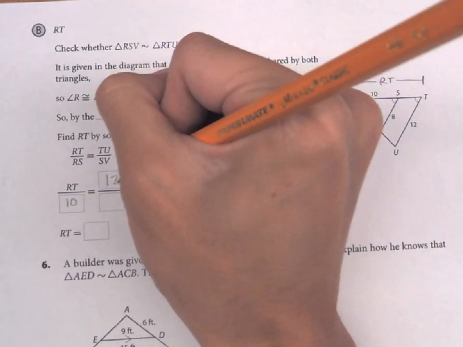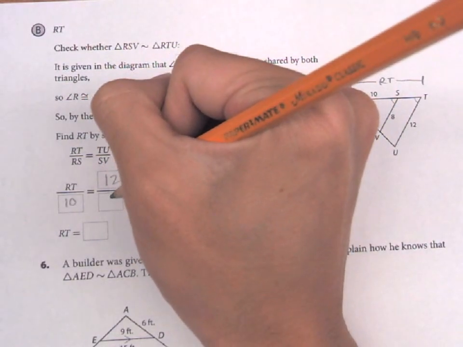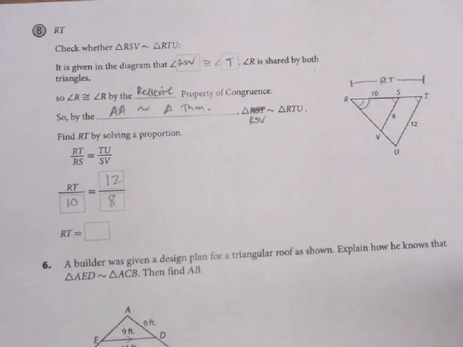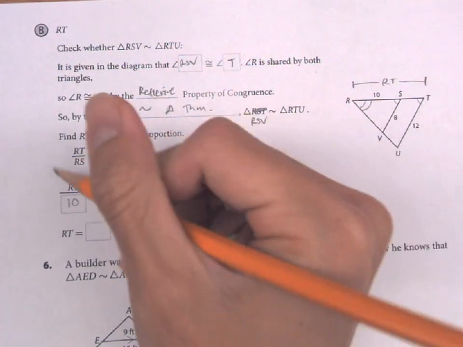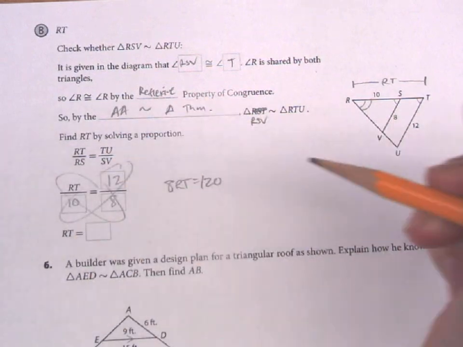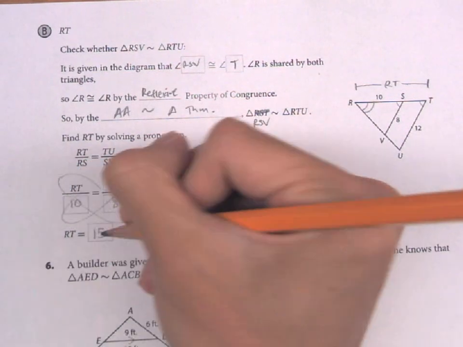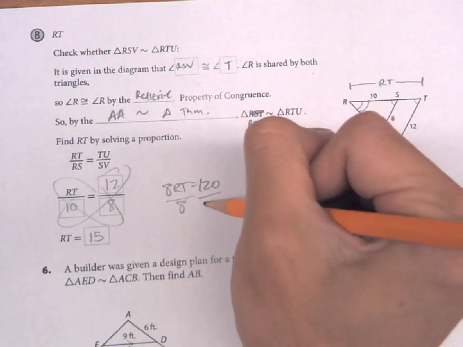This is going to be 12. SV is the smaller one. This is going to be 8. So if you went ahead and solved it, this is 8RT equals 120. This is your beautiful butterfly. Solve for RT, and this is 15, I believe. So this is just divided by 8.